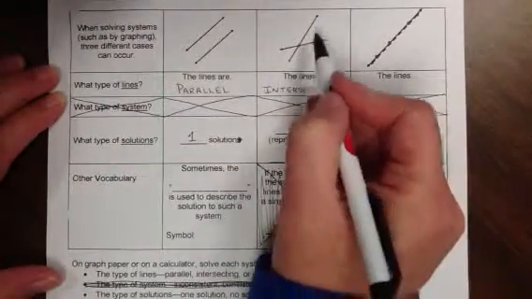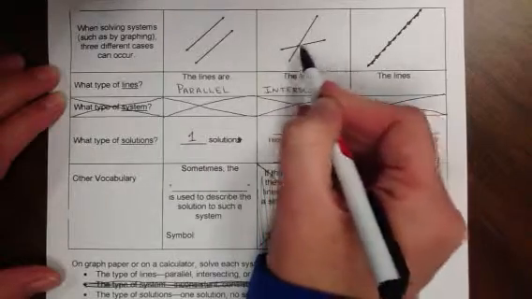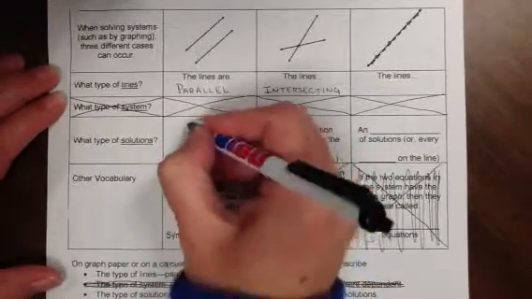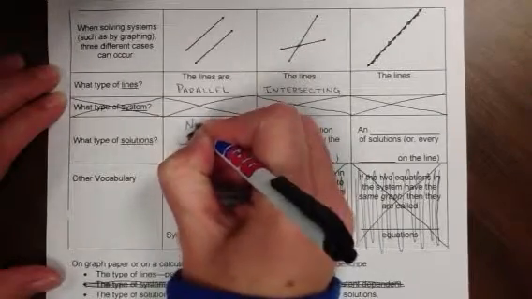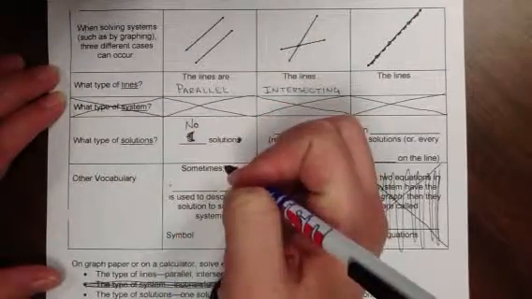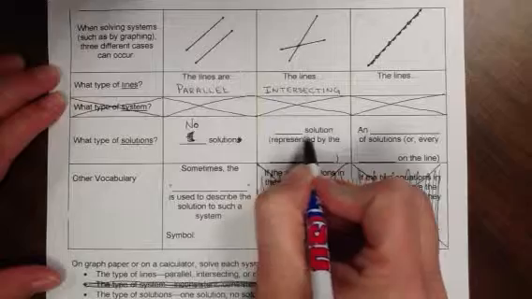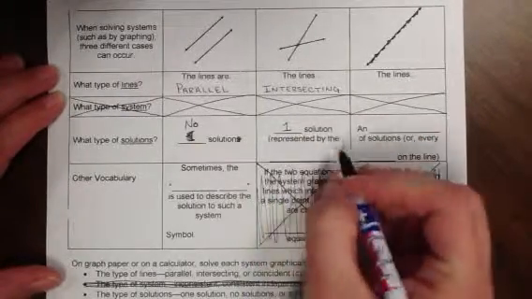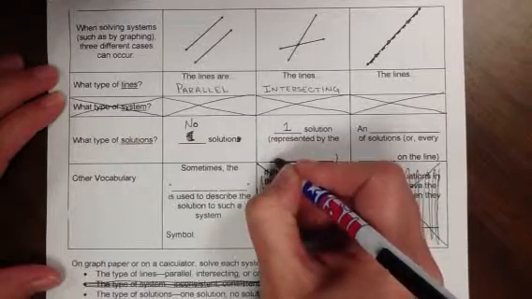And when two lines intersect, they always intersect at one point. Oh, I'm sorry. I said no solution and then wrote 1. Parallel lines have no solution. Sorry. And intersecting lines have one solution, and it's represented by the intersection.